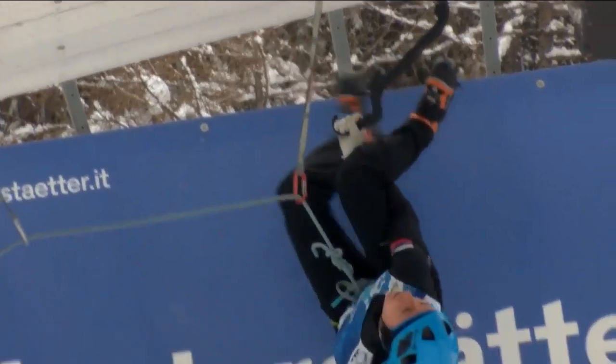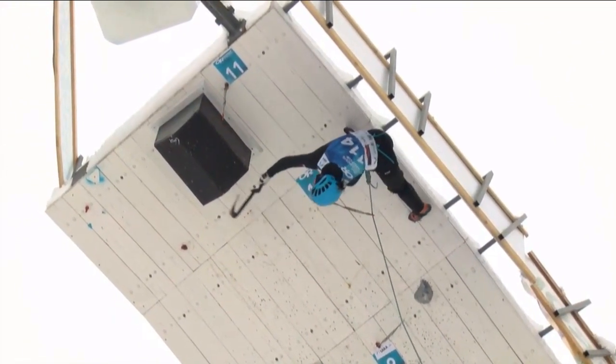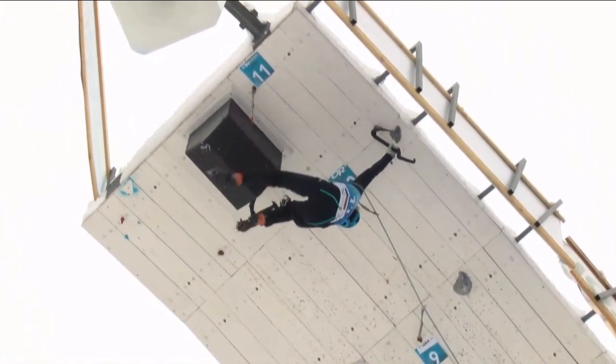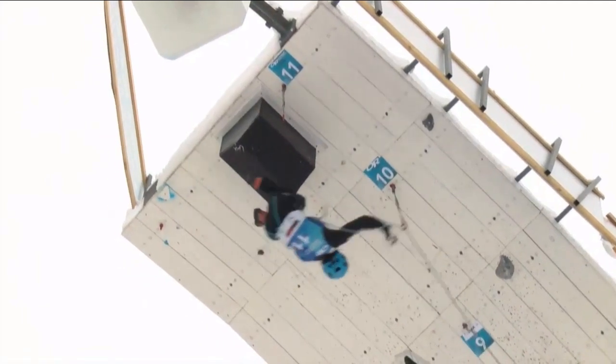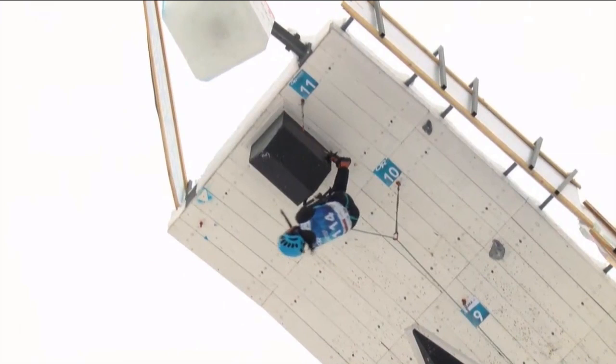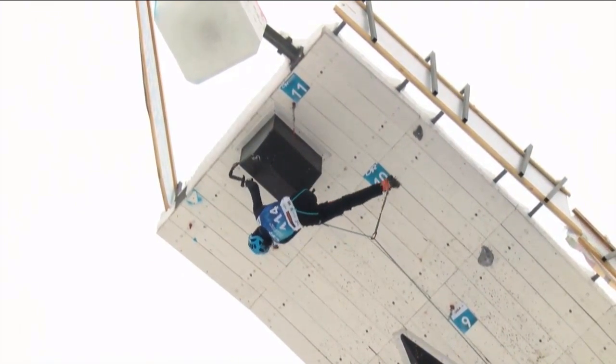Maria Tolokanina moving towards that black box at clip 11. Really nicely into the figure 9 with the right hand. Climbing in circles there. Really fluid movement. Saving a lot of time as she comes round to the opposite side of that box.